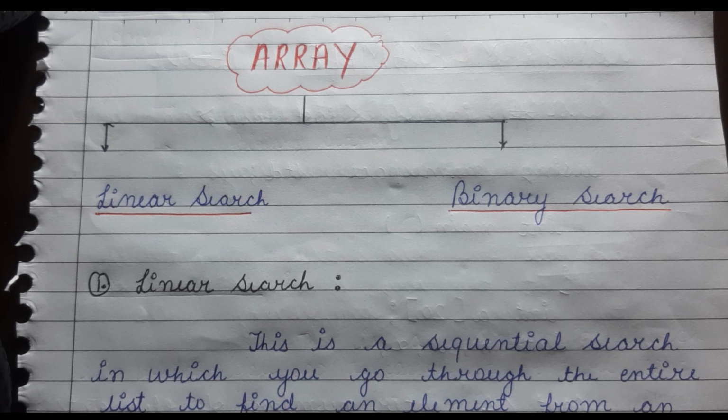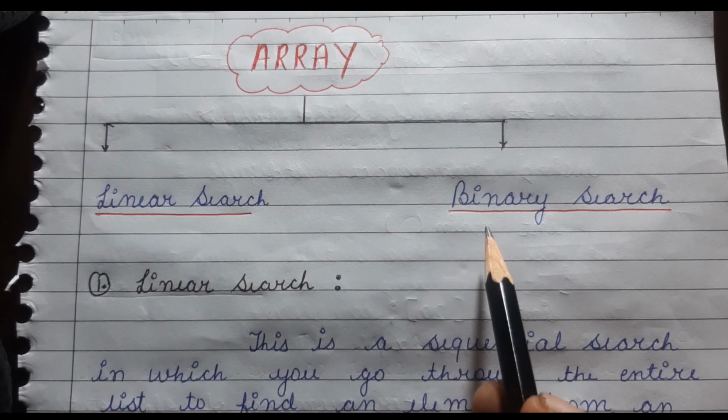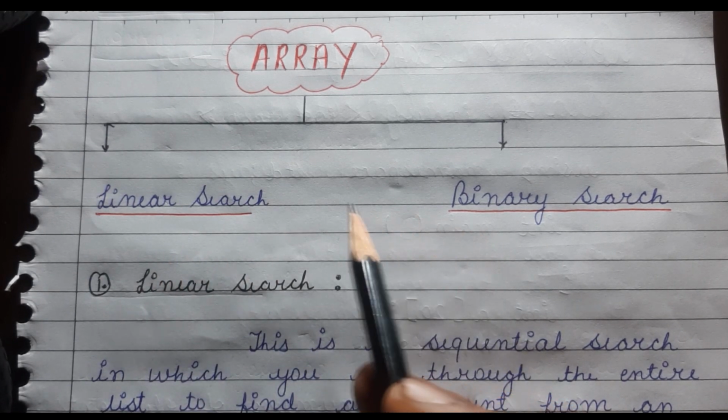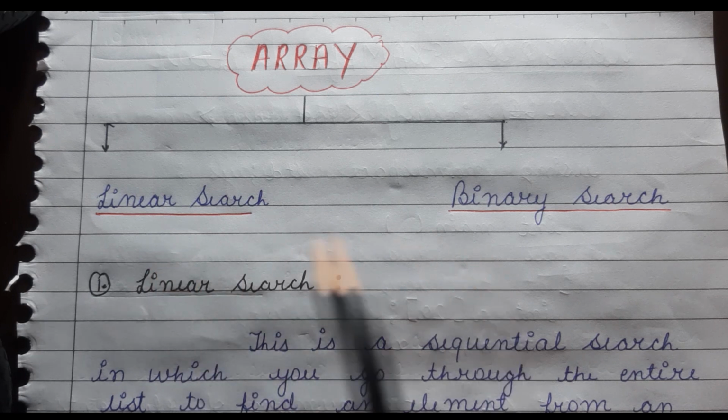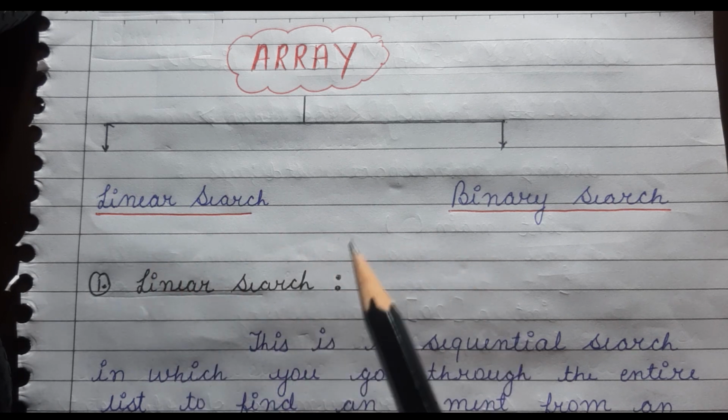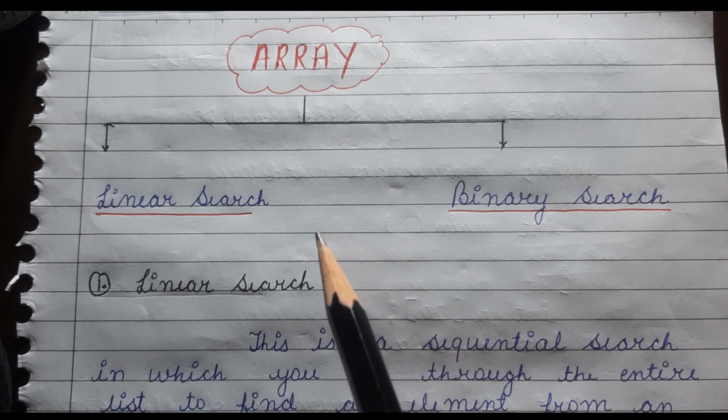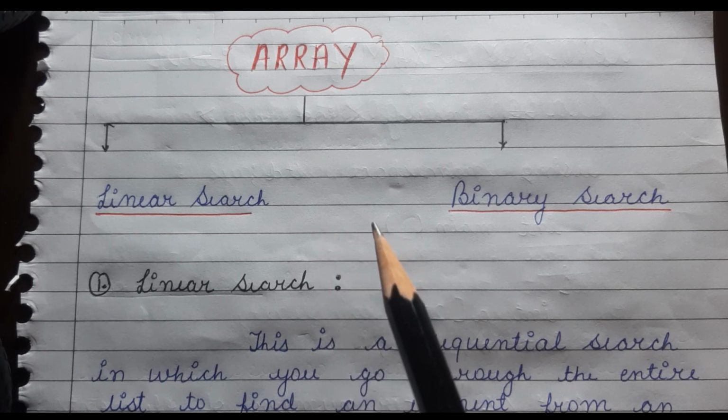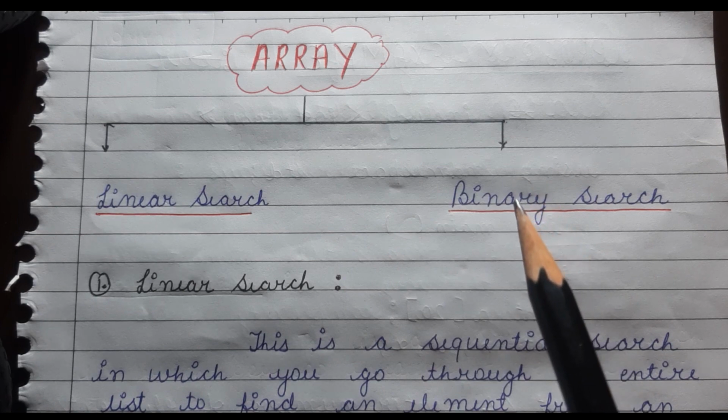Today in this session we discuss the searching techniques to search an element in an array. Basically we have two techniques to search an element in array. One is linear search, another one is binary search. So in today's session we discuss both searching techniques with time complexities. And then we discuss which technique is more efficient as compared to the other technique.